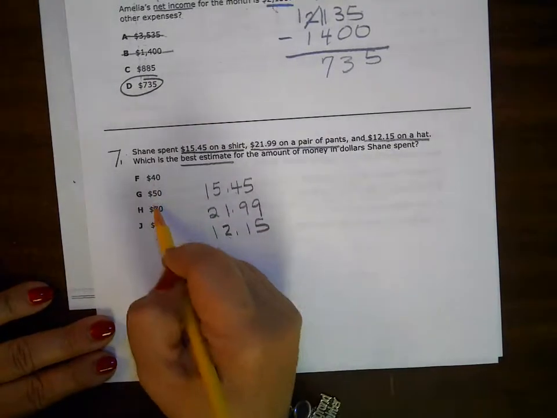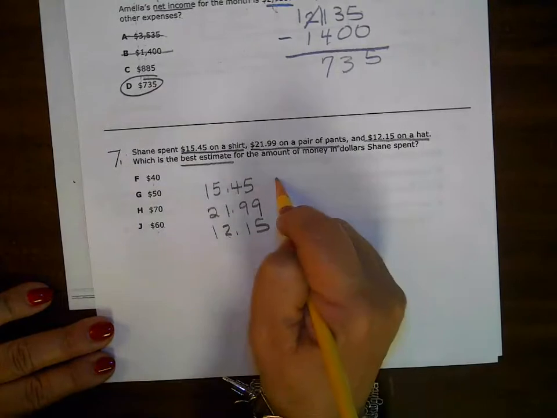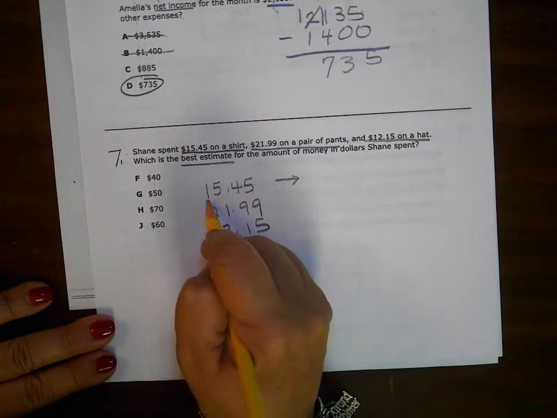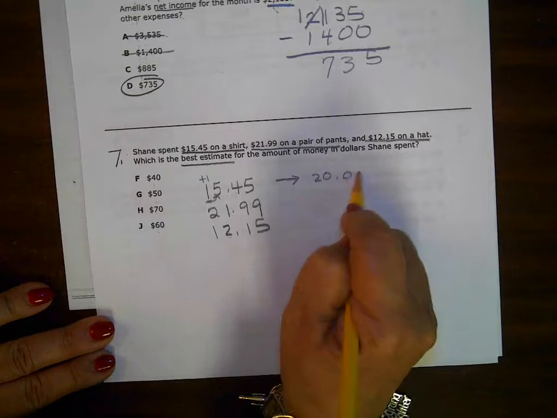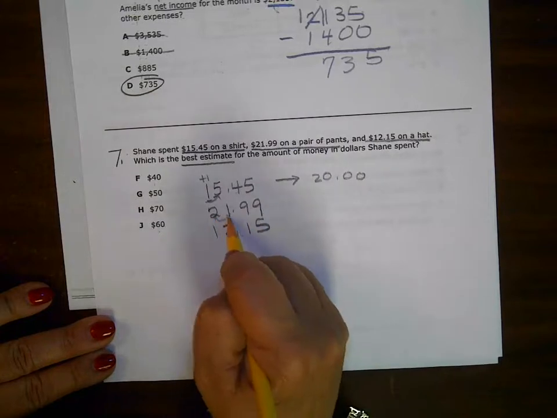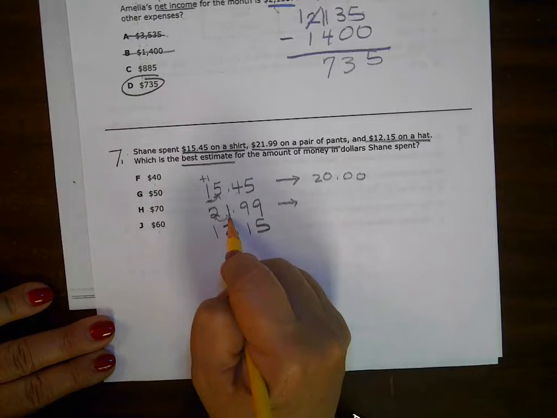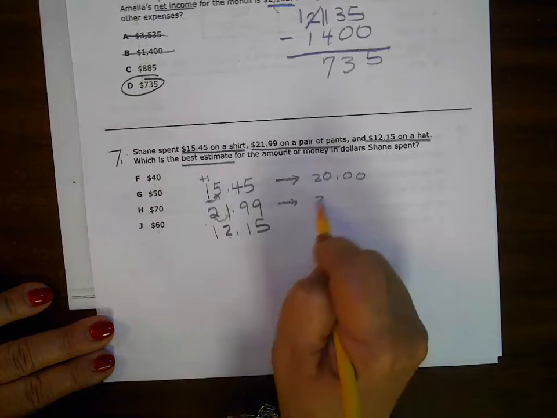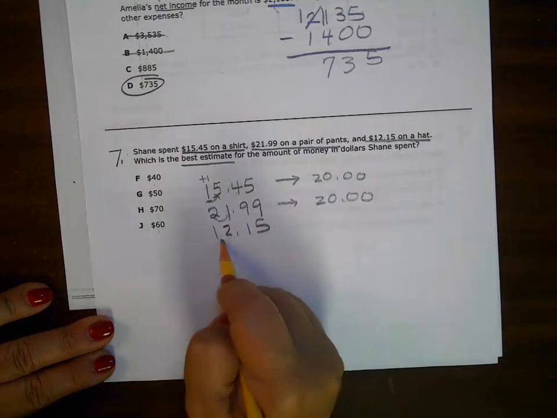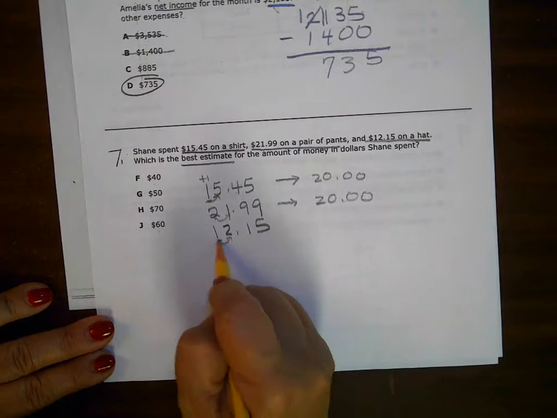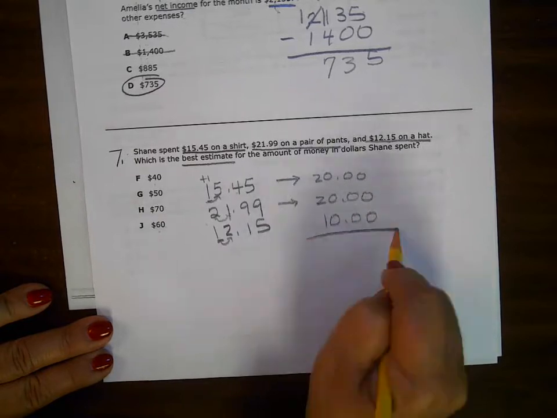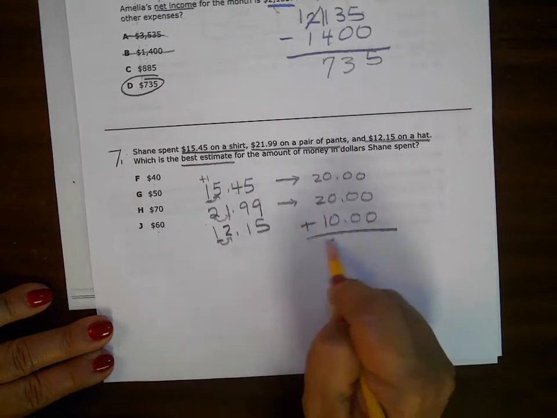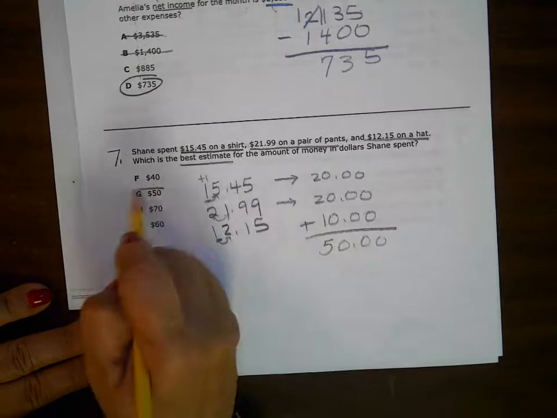So $15.45. It looks like we're rounding it to the nearest $10, right? So this is going to be moving it over, nearest $10, 5 or more, add 1 more. So this makes it $20. Rounding it, 5 or more, add 1 more, 4 or less, let it rest. Well, I'm going to let it rest, so this stays 20. And going into my 10s, 5 or more, add 1 more, 4 or less, let it rest, and this is at 10. 20, 40, 50. So he spent about $50.